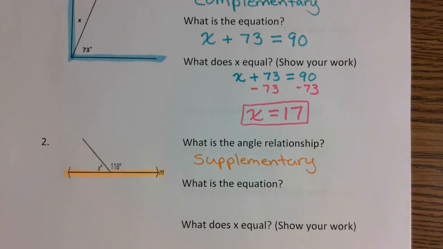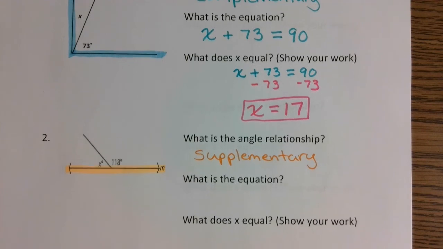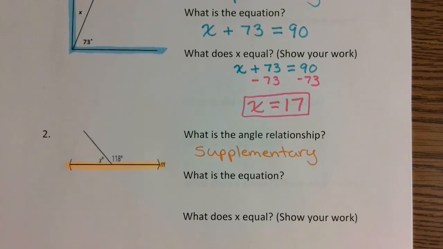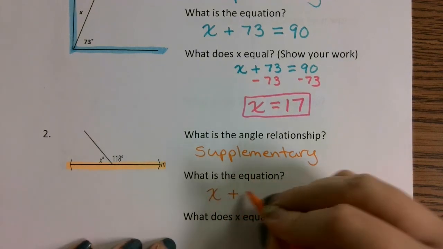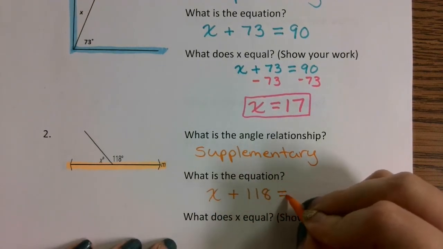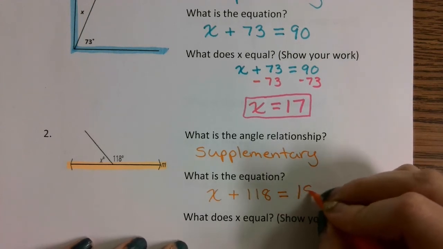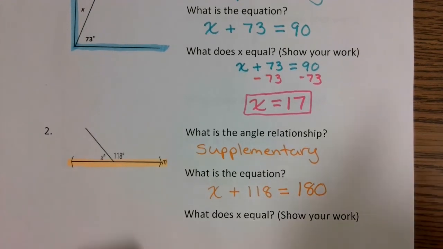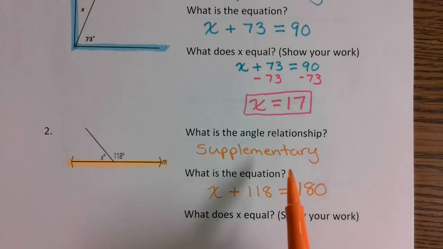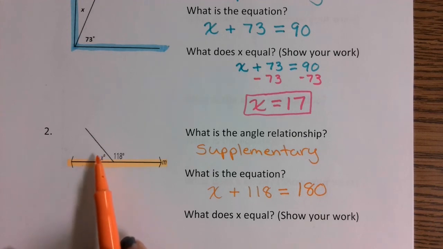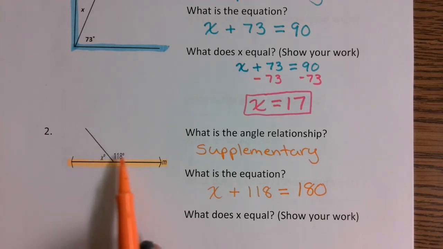Okay, Abdullah, what will the equation look like? Good. X plus 118 degrees is going to equal 180. Remember, supplementary means that it is equal to 180. So when you combine these, take the very first angle of x, add it with the second angle, which is 118, and it's going to be set equal to 180 degrees.